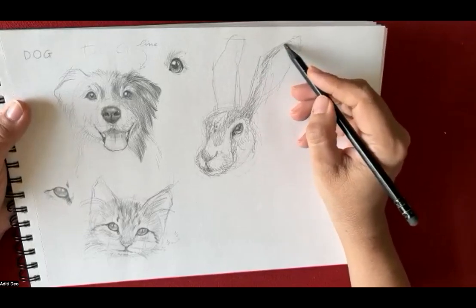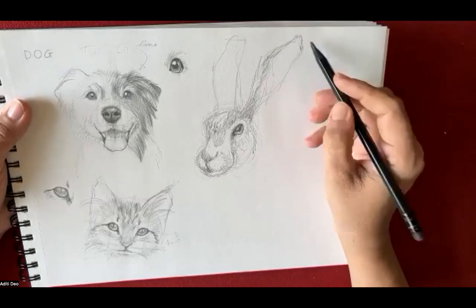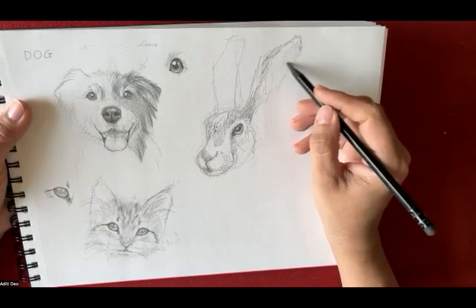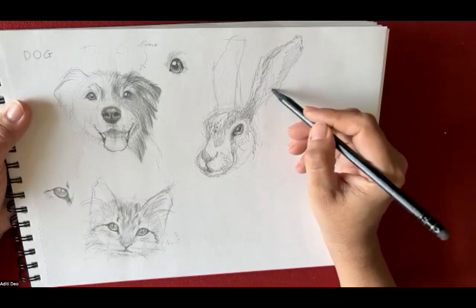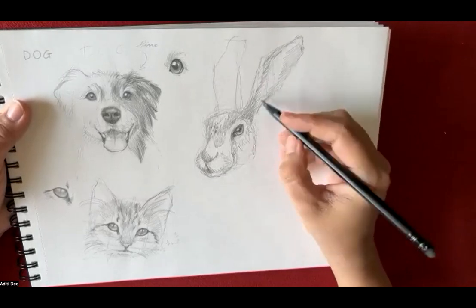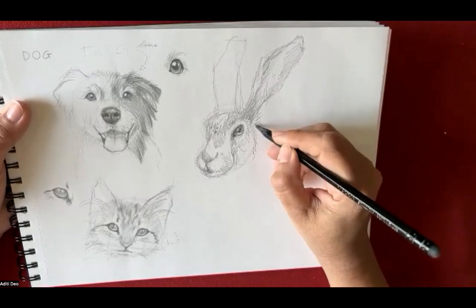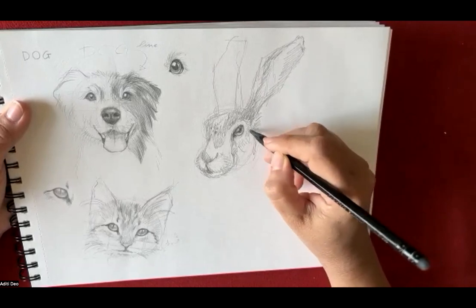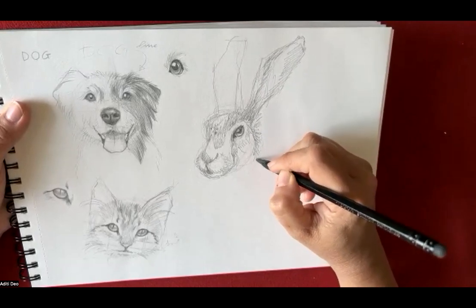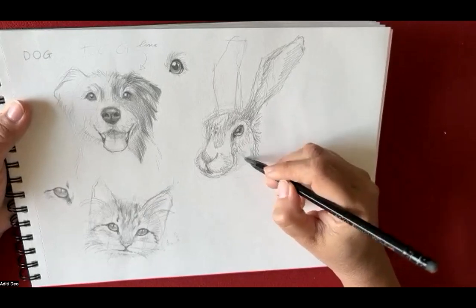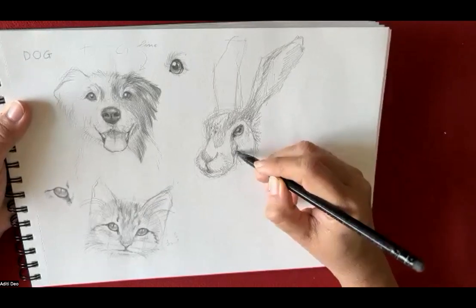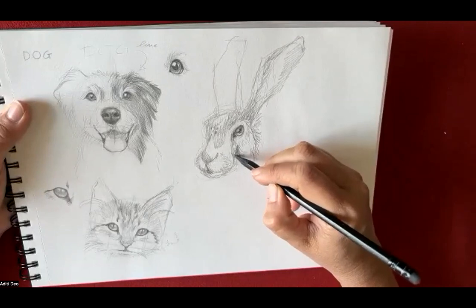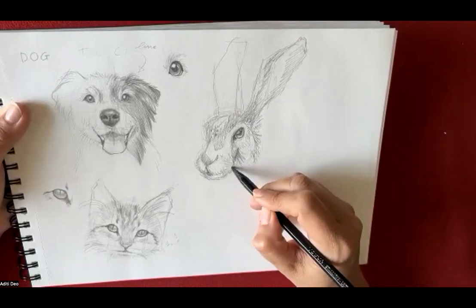The more texture you fill up, the more details you fill up, even if they are crudely filled up, they start giving you a sense of proportion. And you can start figuring out whether your animal or your subject is turning out like the reference image.